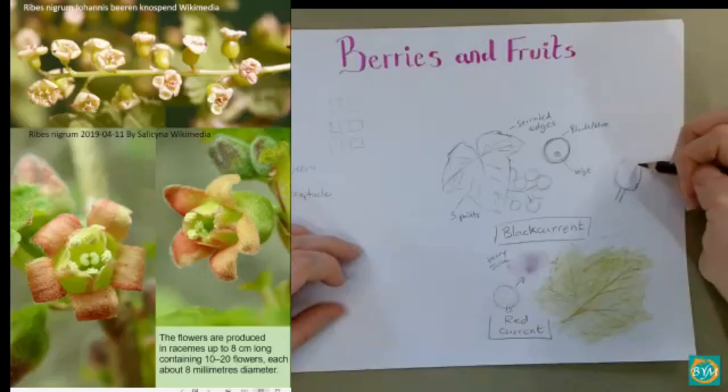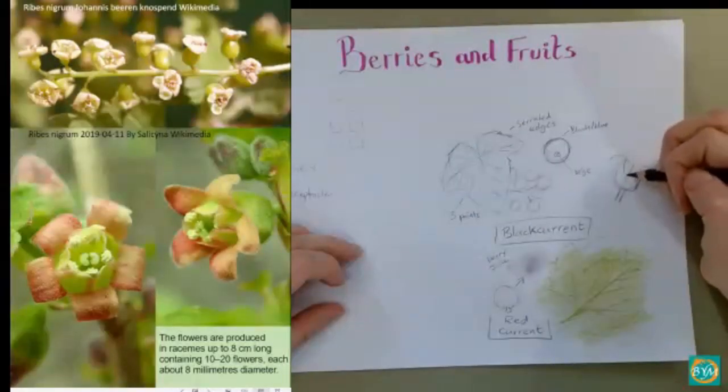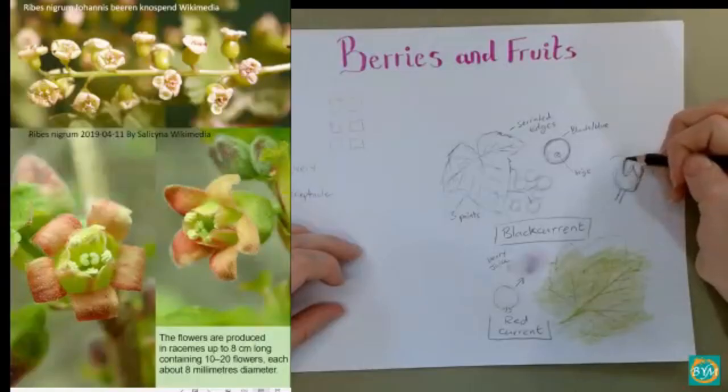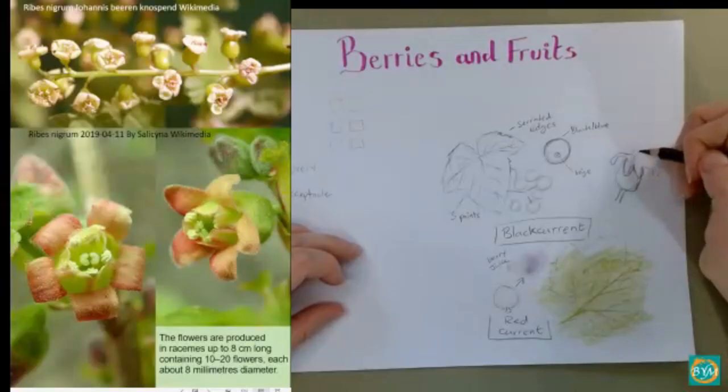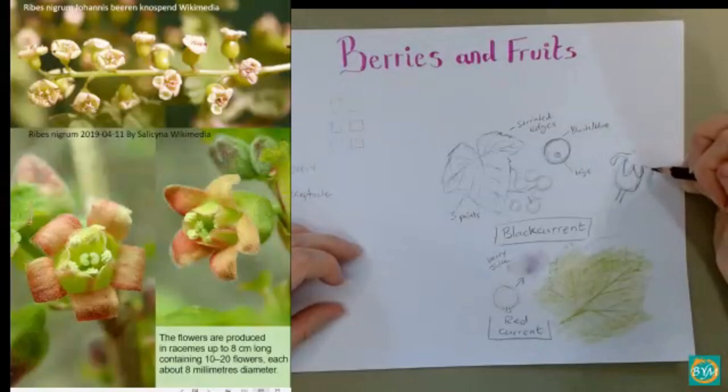And then there are some little curled parts, they might look like petals, but I believe these are the sepals. How many have I got? 1, 2, 3. Okay, that's it. I thought I've got too many here, but no, I'm just right.